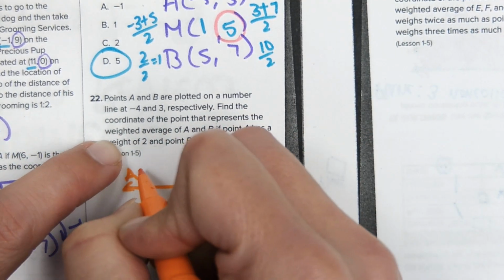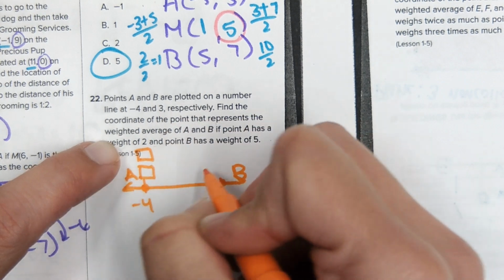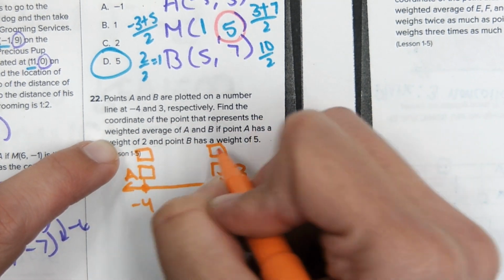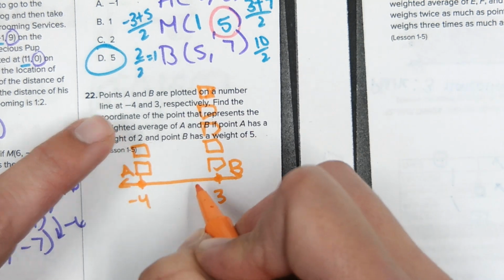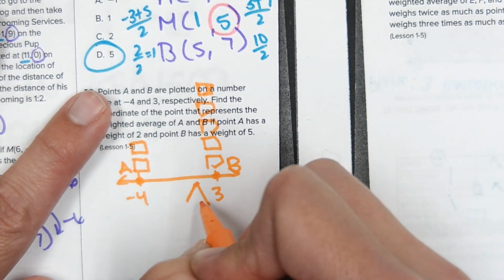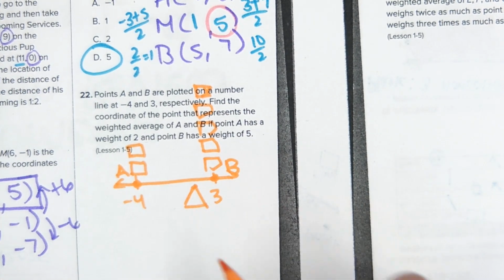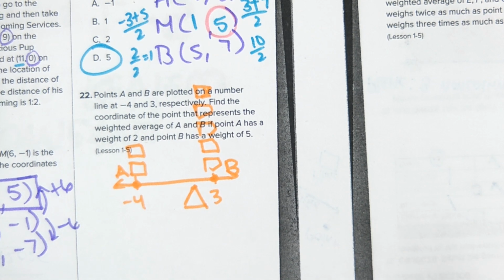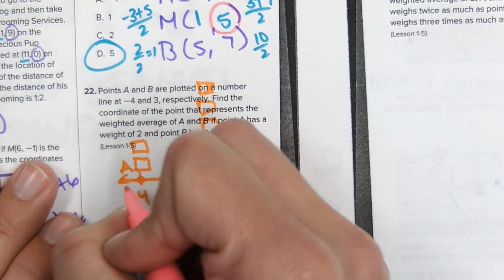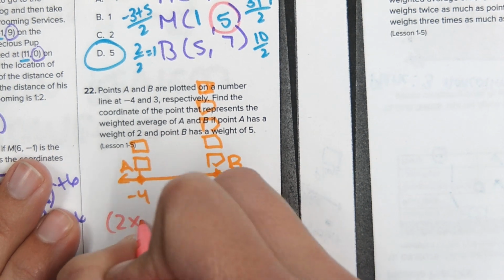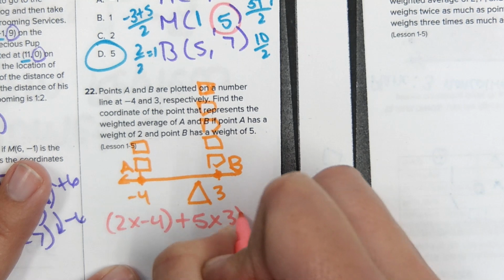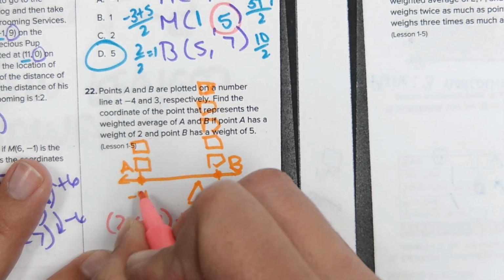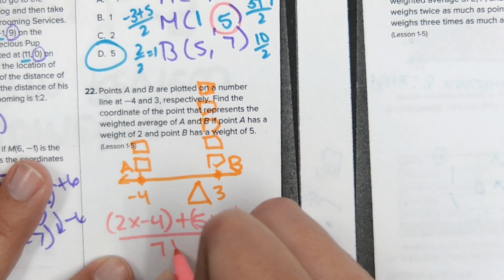Point A has a weight of 2, so like imagine 2 blocks here. B has a weight of 5. And we need like the balance point here. So just based on this, I know the balance point is going to be closer to 3 over here just based on that weight. But the equation for this is we have 2 weights here. We're going to do 2 times -4 plus 5 weights, 5 times 3 over the total weights, which is 2 plus 5, 7 total weights.